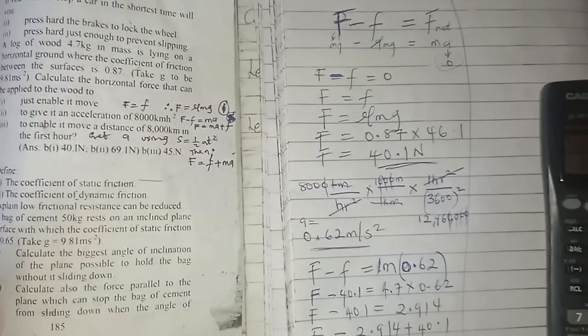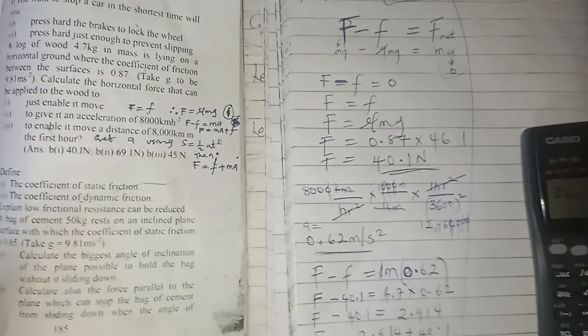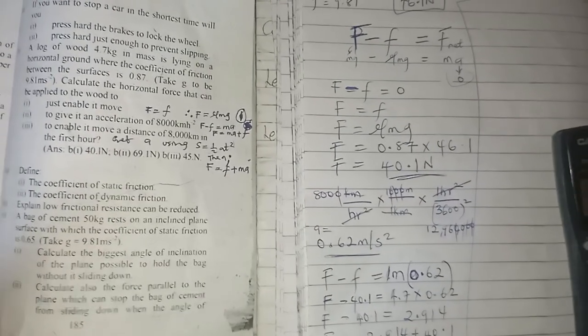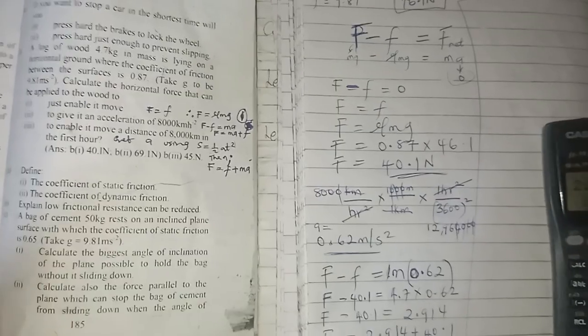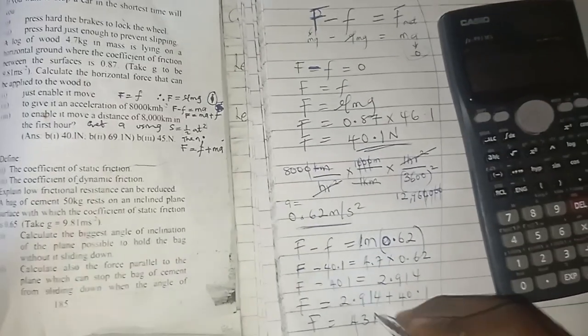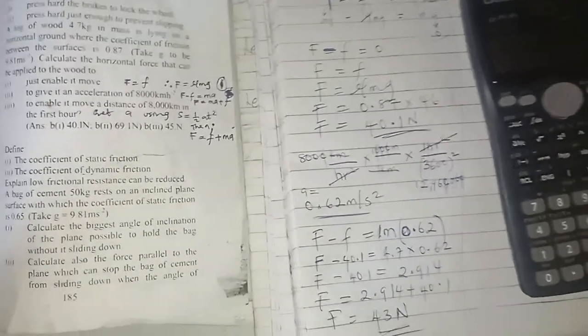So let me do it. I have 2.914 plus 40.1. So I have the force to be equals to 43.01, which is 43 Newton. So there you have it. Now the last one.